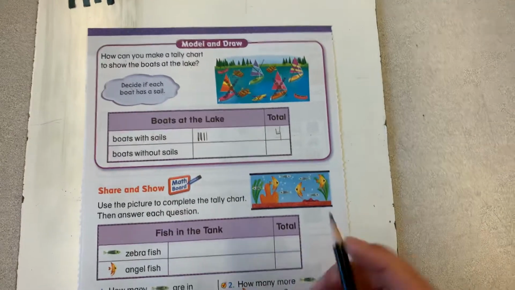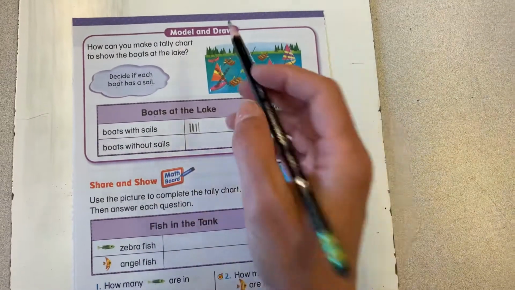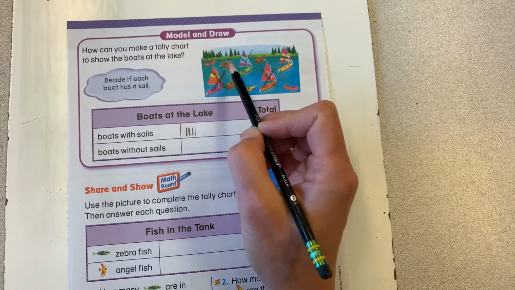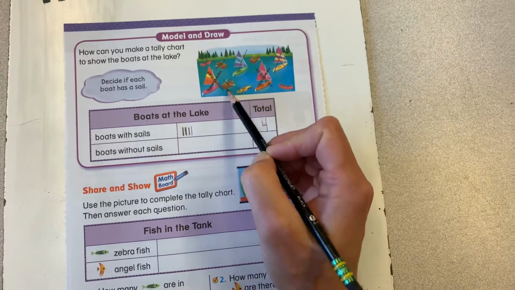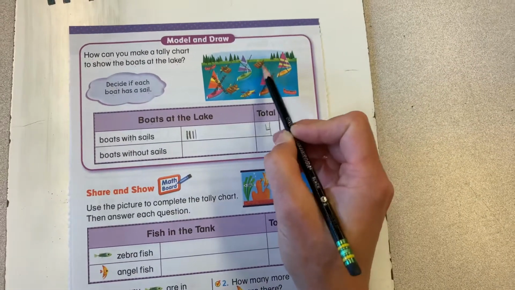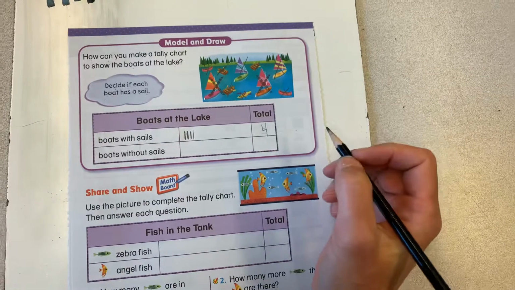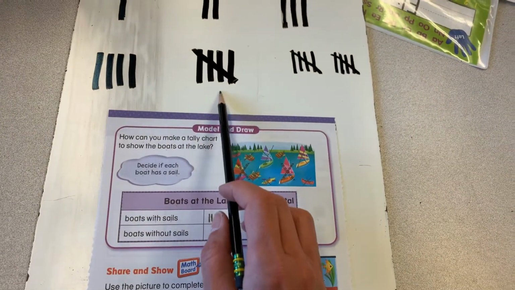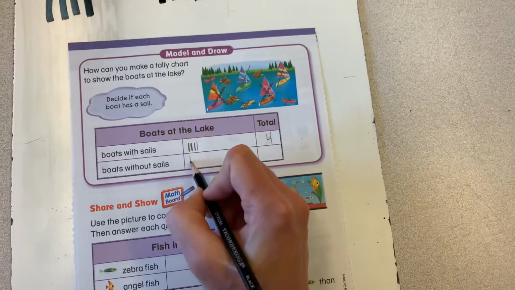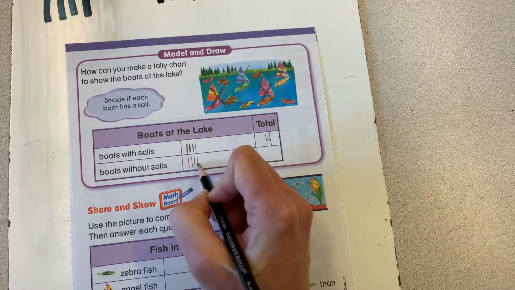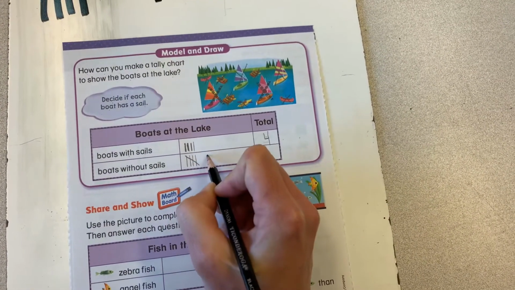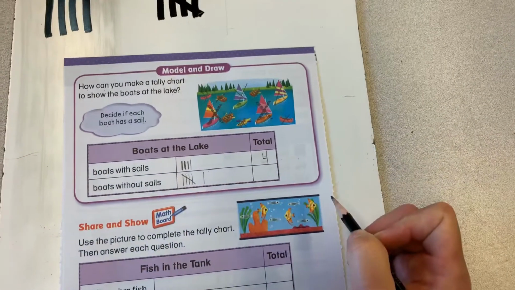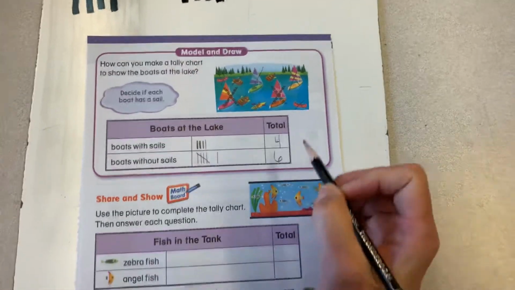First grade. All right, now let's go back. Boats without a sail. 1, 2, 3, 4, 5, 6. All right, are you ready to go? Remember, when we get to 5, we have to cross that 5th one. Here we go. 1, 2, 3, 4, 5, 6. Good.